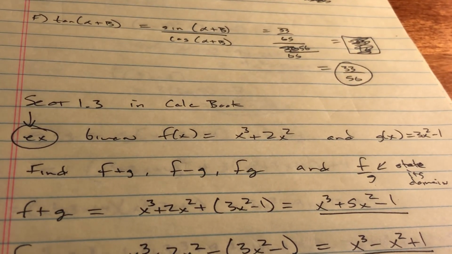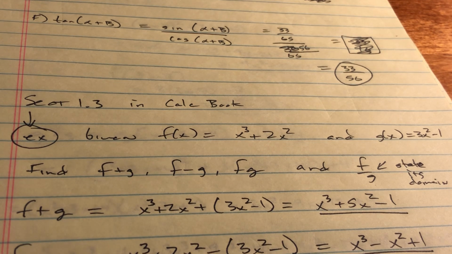So now we're finishing. There's only actually one or two questions we're going to look at in section 1.3. Chapter 1 is an interesting one. Some of it's just like modeling and whatnot.